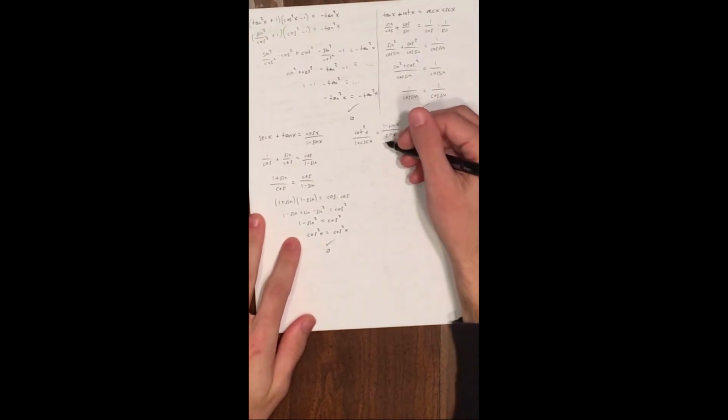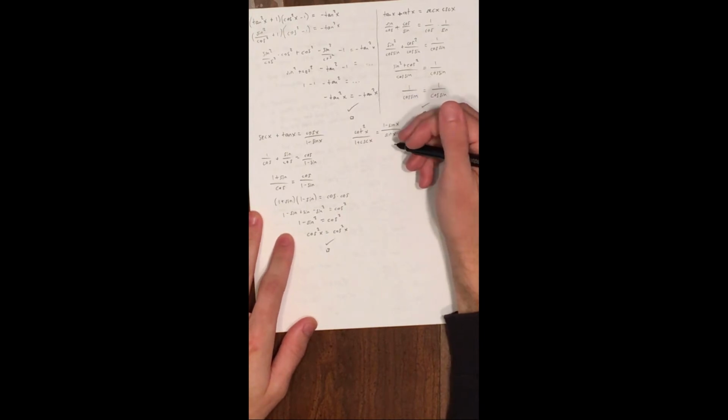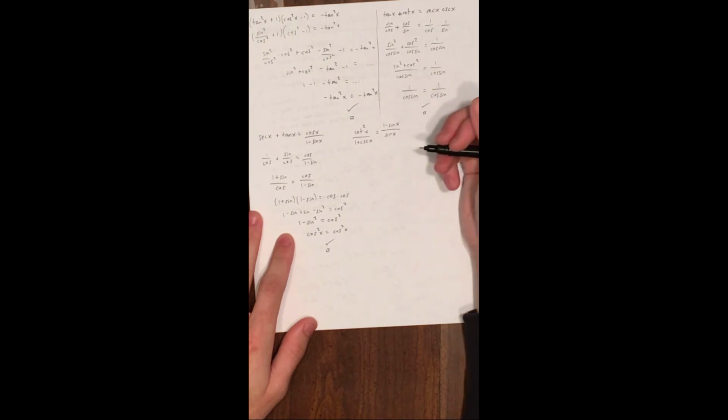Well, this is a setup where the left side is a fraction and the right side is a fraction, so we can just cross multiply right away. And we might also want to start off having the left side, which is cotangent and cosecant, only have sines and cosines instead.